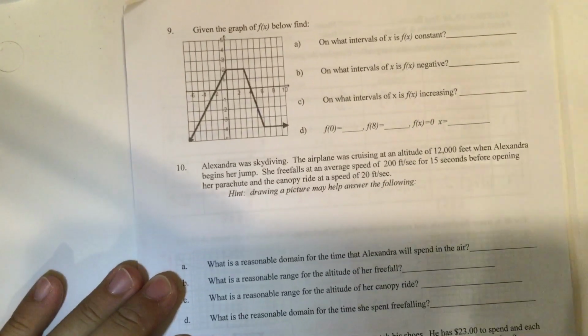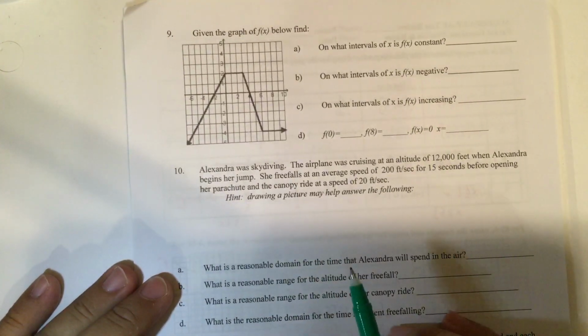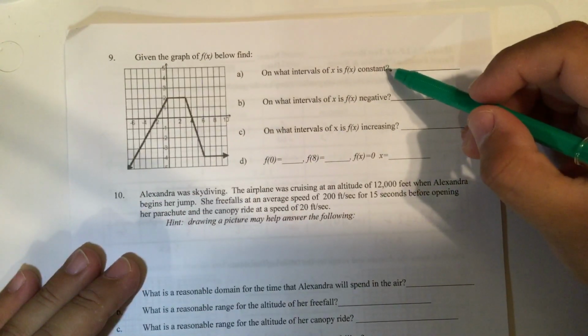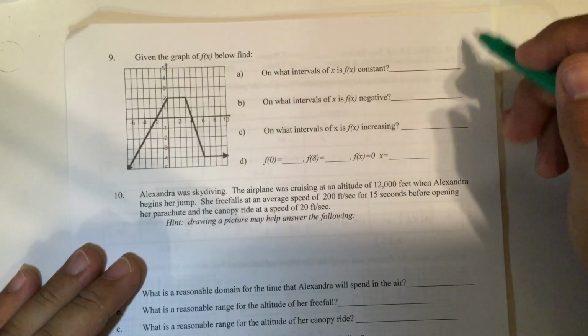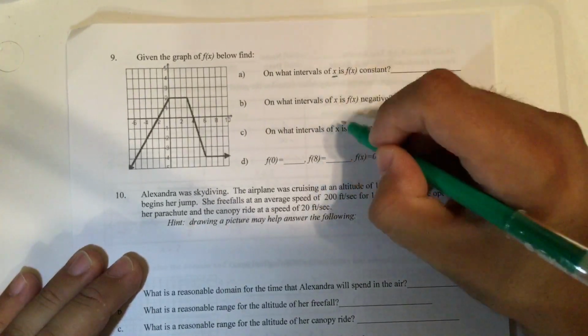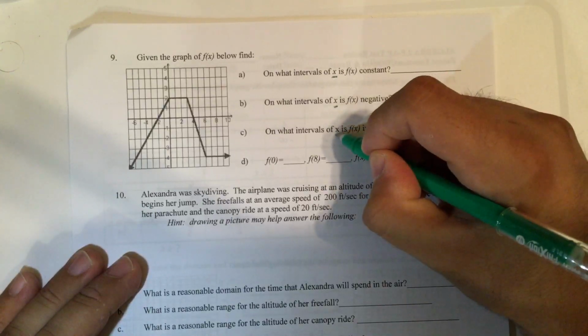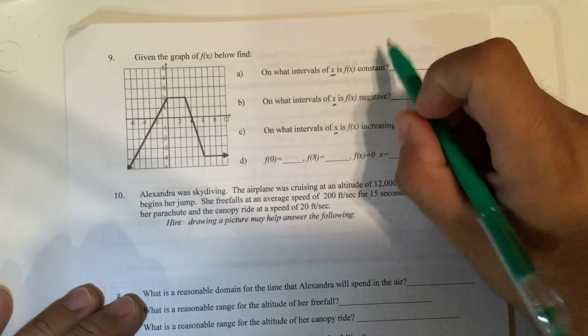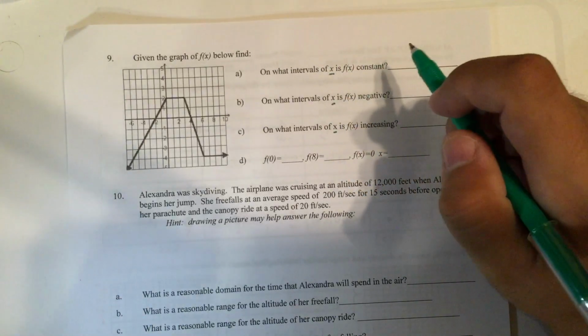All right, for this one it says, given the graph of f of x below, find the following. So we talked about this during class. When we're looking for a constant increasing or decreasing, we always want to use parentheses. Now it does say on what intervals of x, so make sure you are relating it to the x-axis, not the y. All right, so where is it constant? So that means from left to right, as x increases, y remains the same, it remains constant.